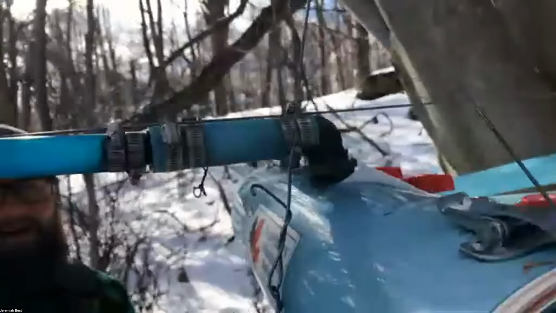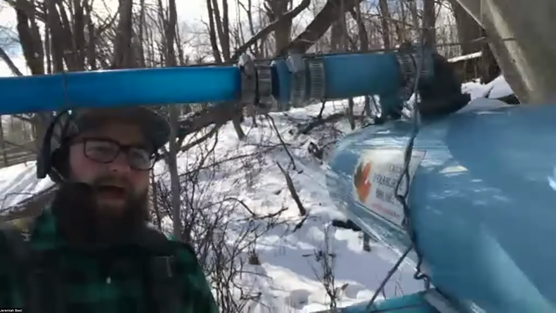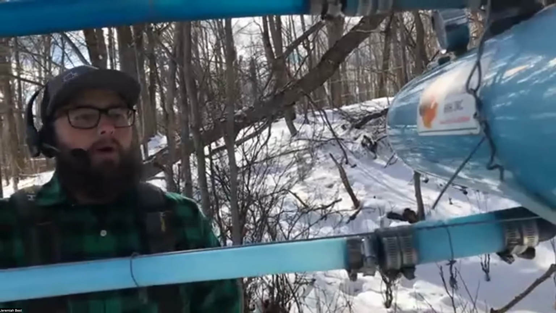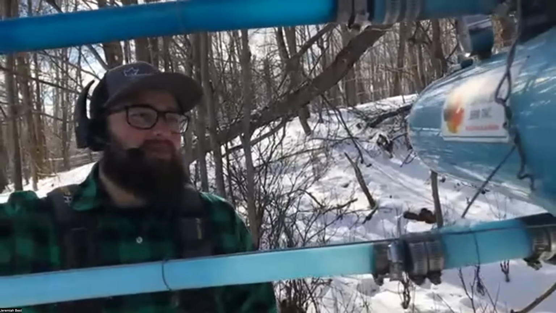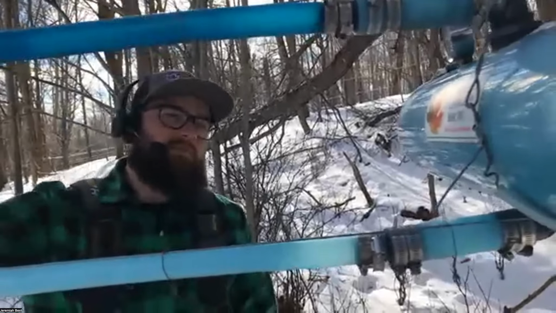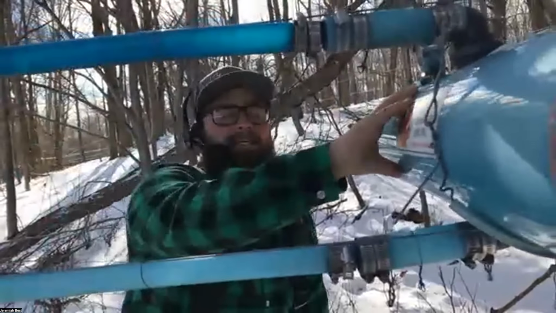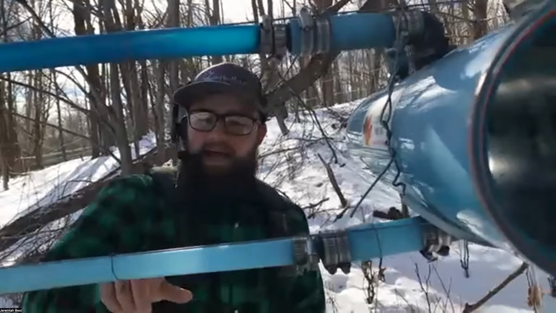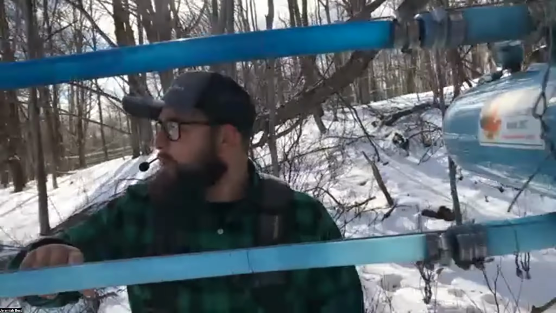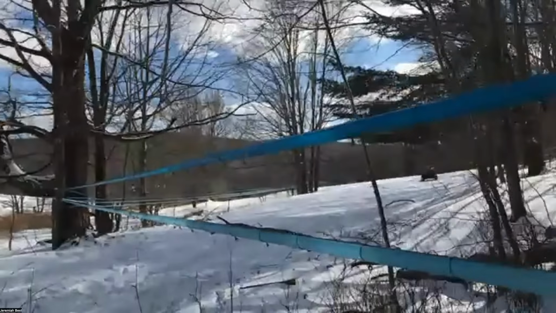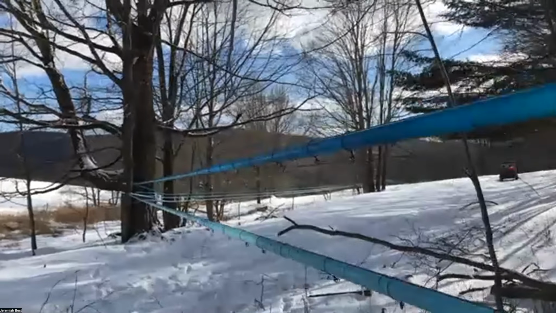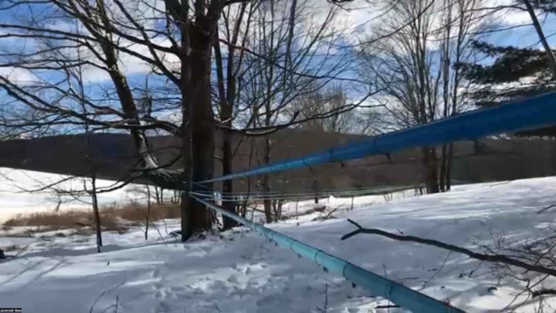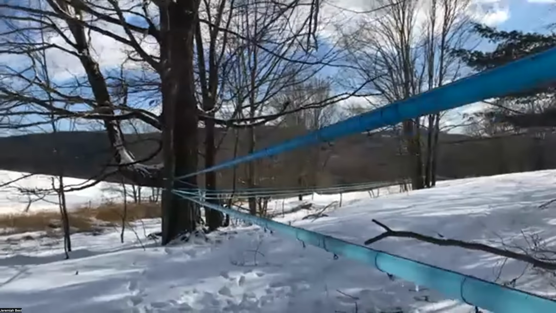Now, the reason for this booster is that on top, we have a dry line, and on the bottom, I have a wet line. The purpose of this is that the vacuum is able to come all the way from the sugar house, resistance free, to this canister. And then this 1-inch line can go all the way to the sugar house, and it can be 100% full and not have any air leaks. So do any of you guys have any questions?